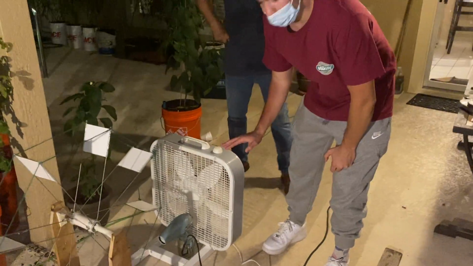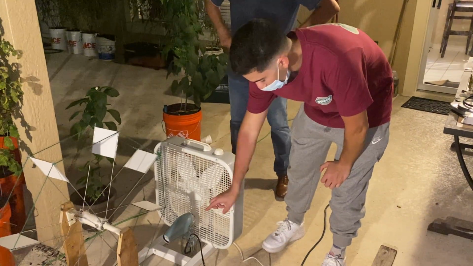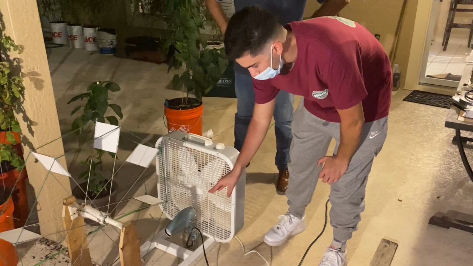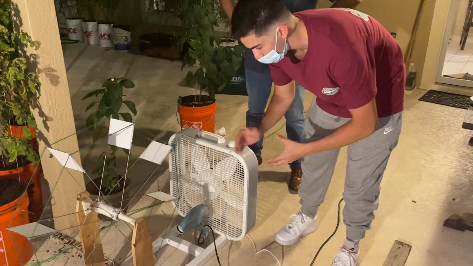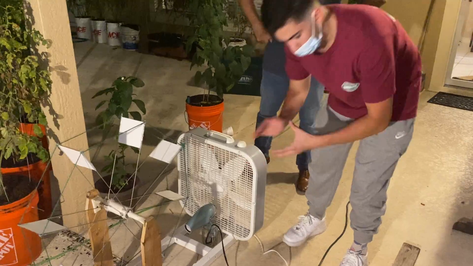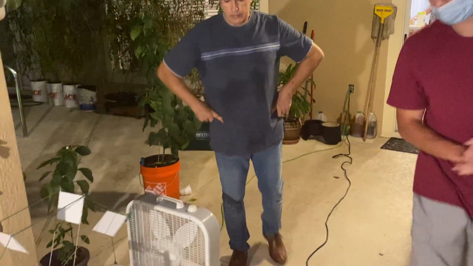This will be a fluid motion. So once the fan turns on, it will generate a volume of air towards the Ferris wheel, and my friend Hugo will explain further now.